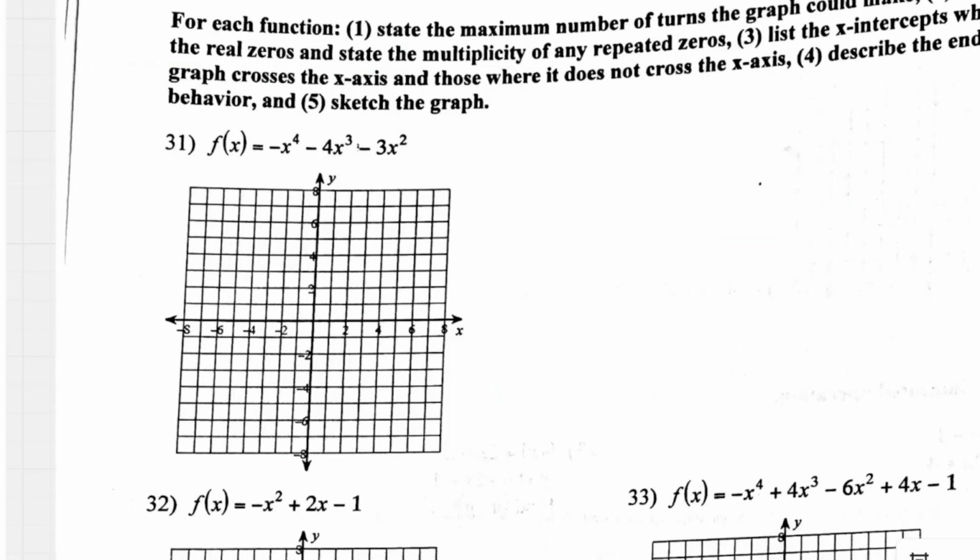A new topic. Let's see, chapter 2. So this is polynomials, and I see some of that language, zeros and turns and intercepts. Got this function. It's a 4th degree. So I know it's going to have 3 humps, or you might say 4 directions.